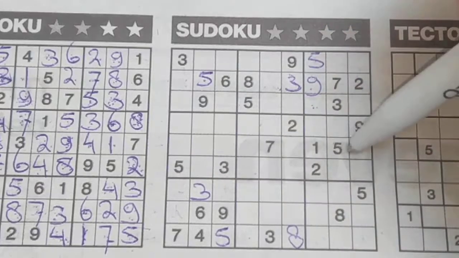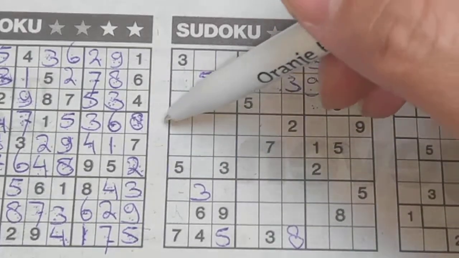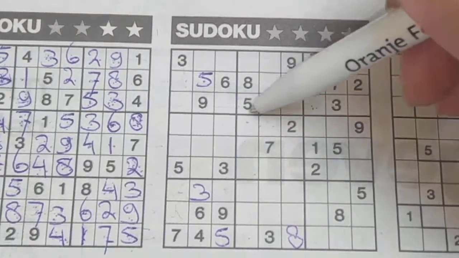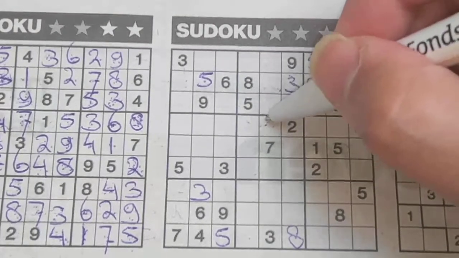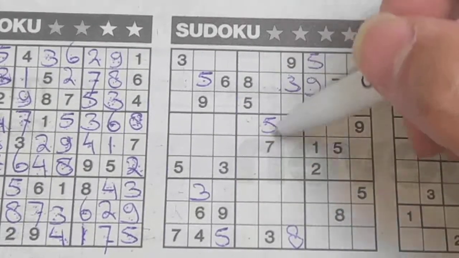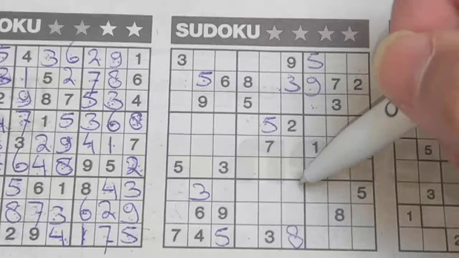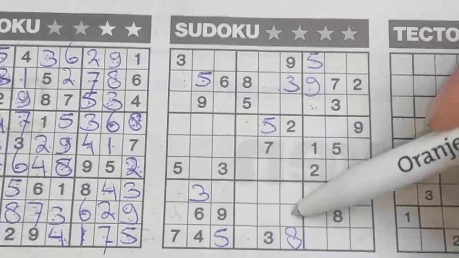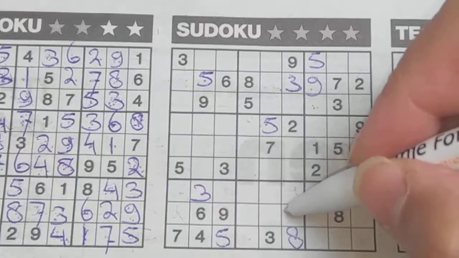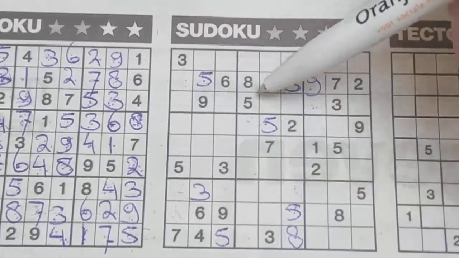5 in this row, 5 in the middle row, so in the row above, the only two places for the 5 should be here or there, but I see here 5, no 5 there, 5 should be here. 5 in this column, 5 in the middle column, so in the column next, the only two places for the 5 should be here or there, but I see here 5, no 5 there, 5 should be here.